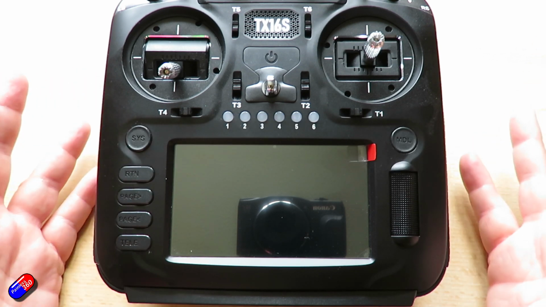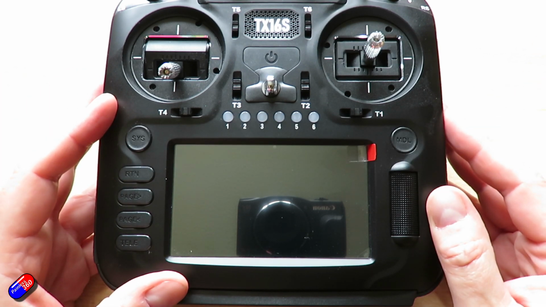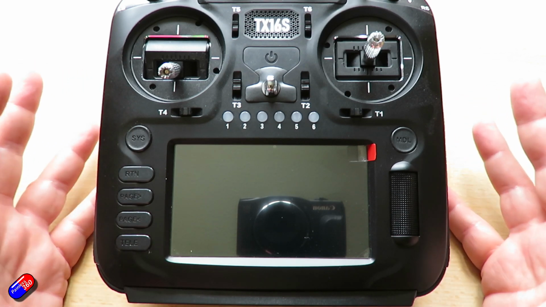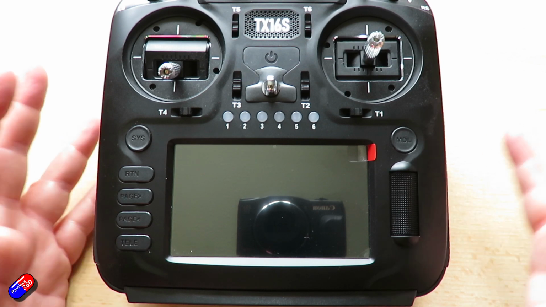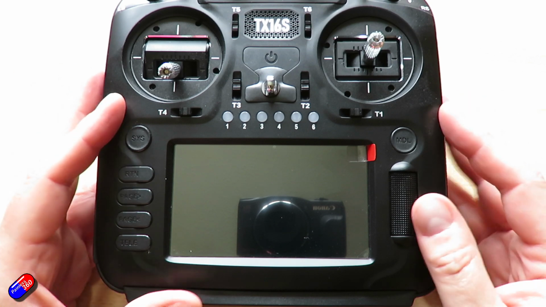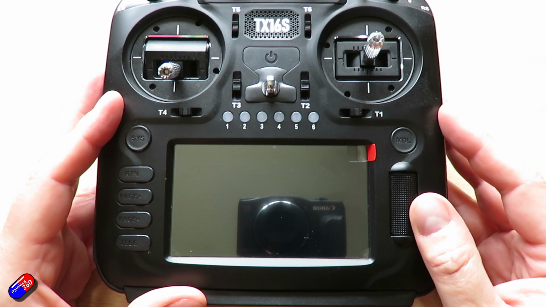For OpenTX, again, I'll put links down below, there's loads of stuff already kicking about. But I thought it would be fun to come back and revisit some of this stuff for new pilots on the latest radios with EdgeTX, which is the latest version of the OpenTX system.